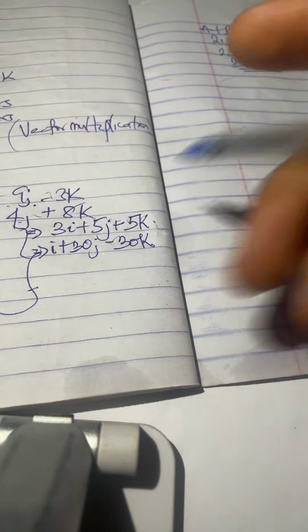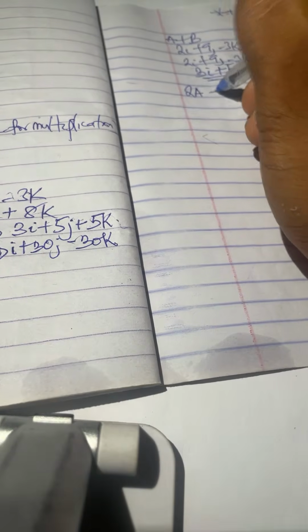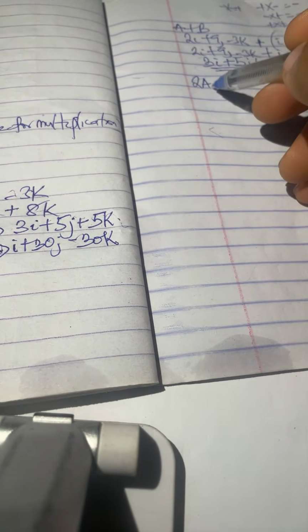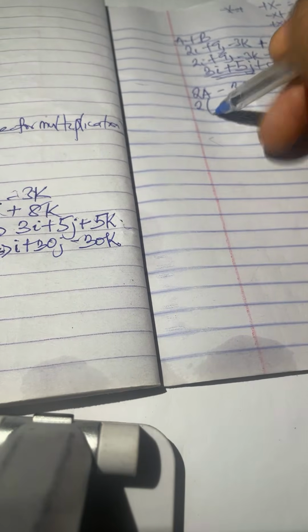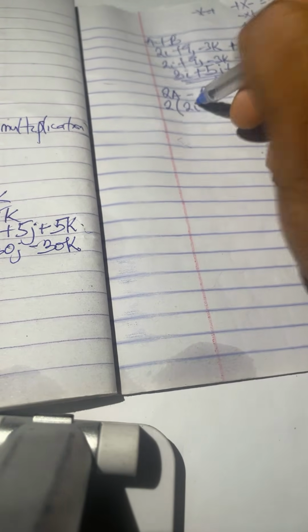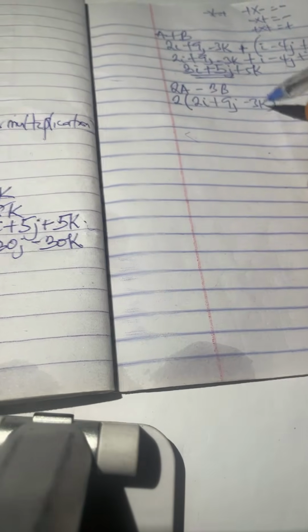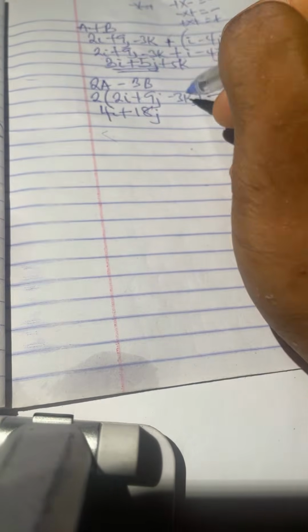Now let's solve it manually to see if we get this. Now we have 2a minus 3b. So what is vector a? We write 2 here, then we put vector a in brackets. So 2 vector a, that is 2i plus 9j minus 3k. Then minus 3 vector b. What is vector b? Vector b is I minus 4j plus 8k. If we multiply in, we have 2 times 2, which will give us 4i. 2 times 9 will give us 18j. 2 times minus 3 will give us minus 6k.